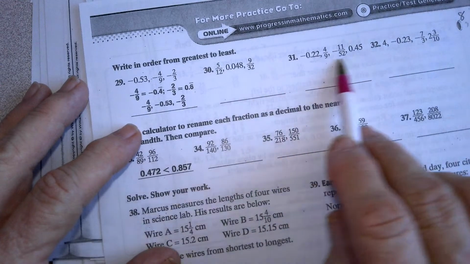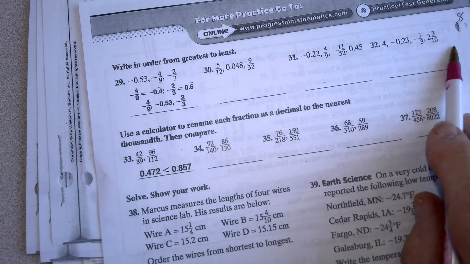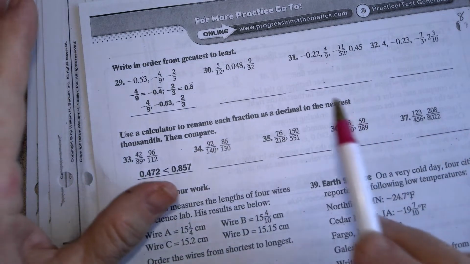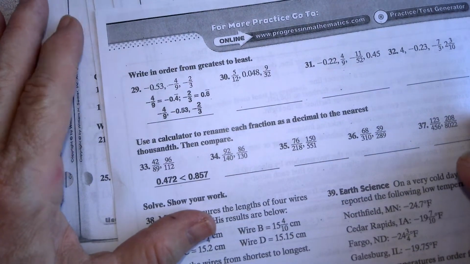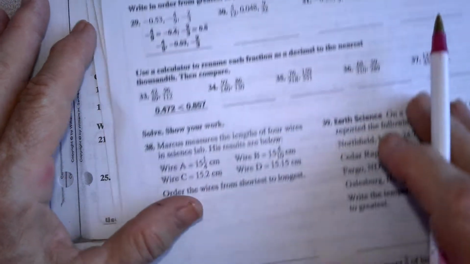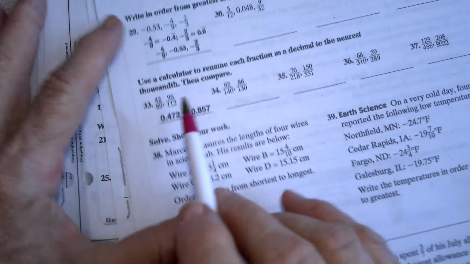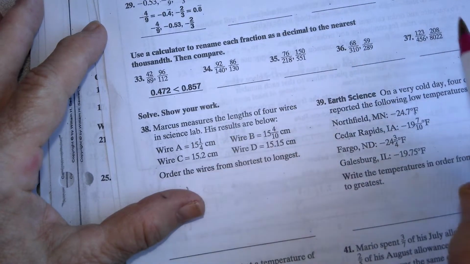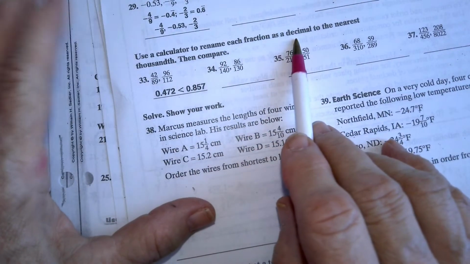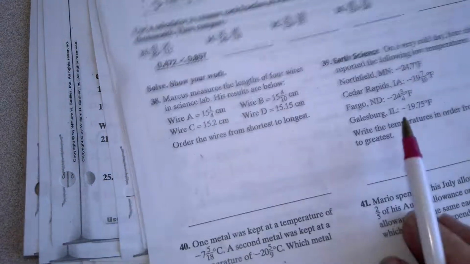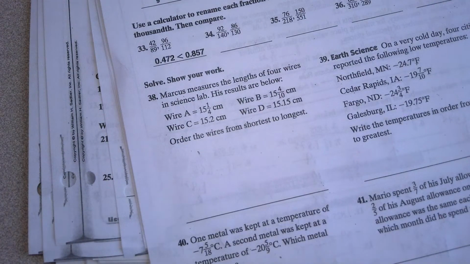So this is the same thing. List them from least to greatest. So I don't know what the best way to do on this one. Probably decimal form. And I'm going to tell you at home on these three, it says use a calculator to rename each fraction. Do exactly that. If I could find my phone, I would show. Okay, I do have my phone.